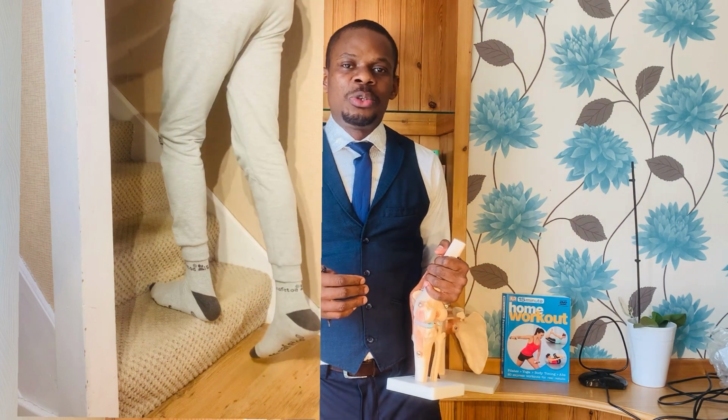Another exercise that could be helpful is controlled stepping. In this exercise, you gently step onto the first stair or onto an aerobic stepper with the affected leg and come back. By doing so, you are training the muscles that work on the affected knee. By doing this exercise, you are going to get relief from the symptoms of osteoarthritis.